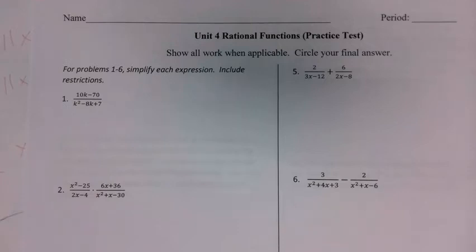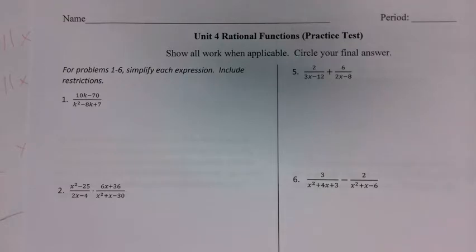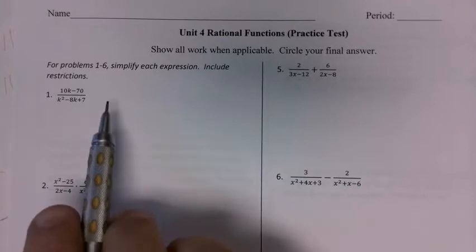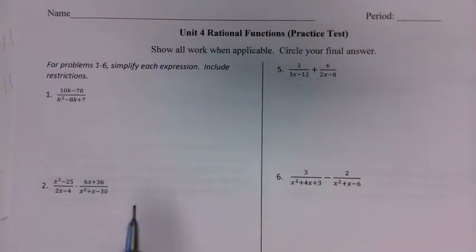Okay, greetings, guys. This is a walkthrough of the rational functions practice test. I'm just going to go quick through each question. If you need to slow it down, decrease the speed, or replay some things. Okay, so simplify each expression, problems 1 through 6, include restrictions.